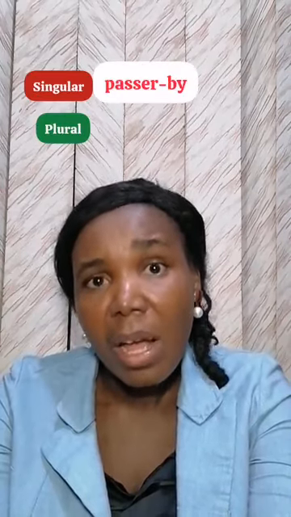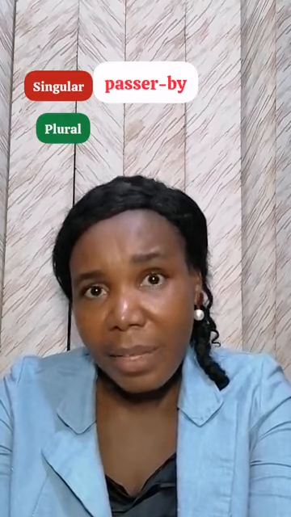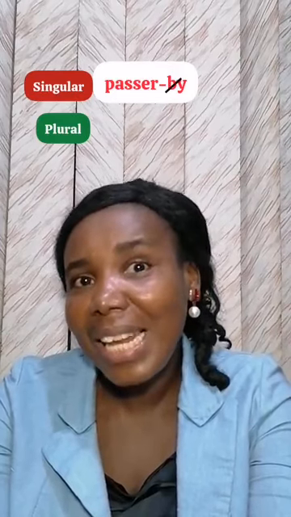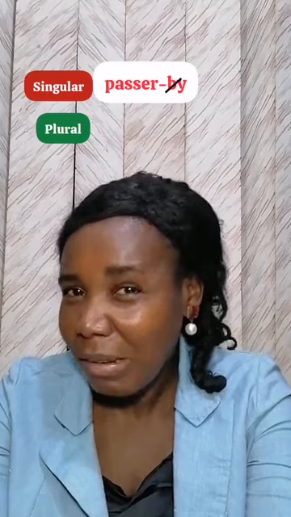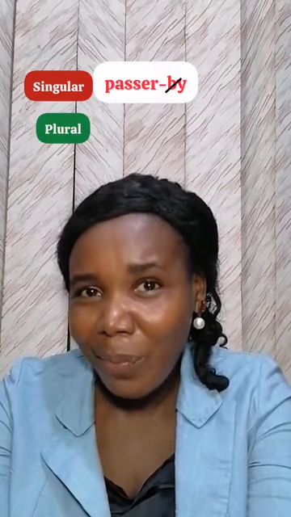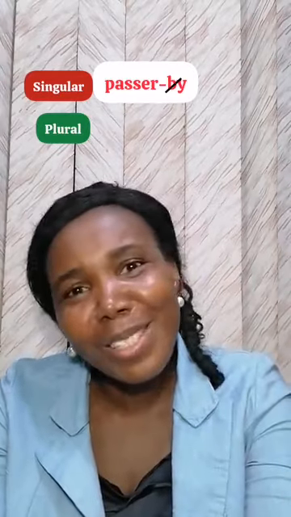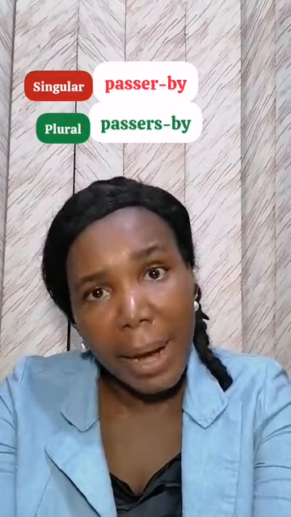Let's go. So let's take a look at the word passerby. Is there a preposition in that word? Yes, by is a preposition. So let's eliminate it because it's disqualified. If we eliminate by, we are left with passer. So there goes our S. We need to add S to the passer. So we're going to have the plural as passers by.